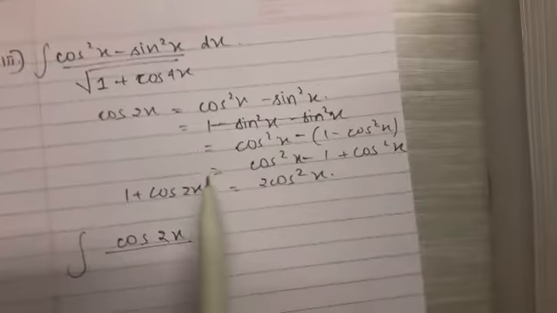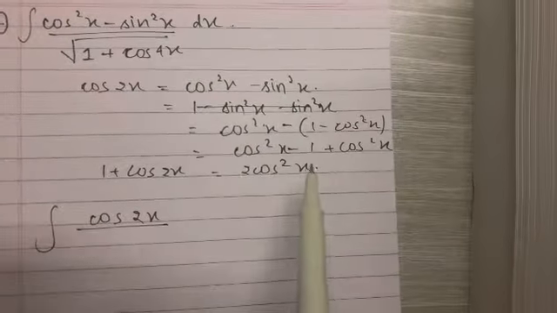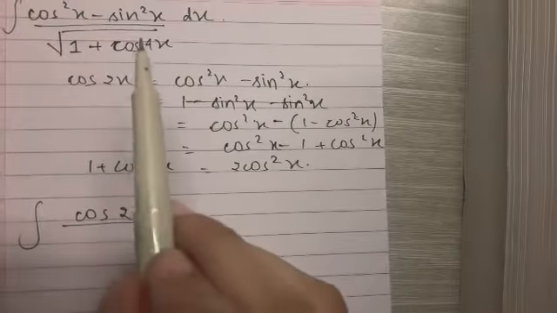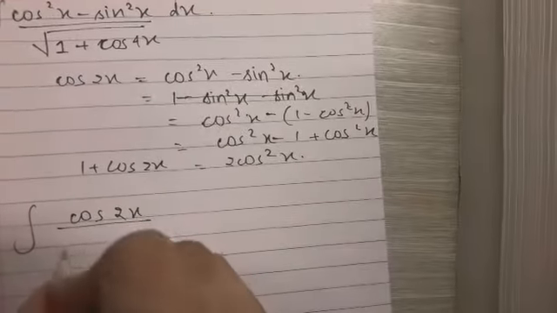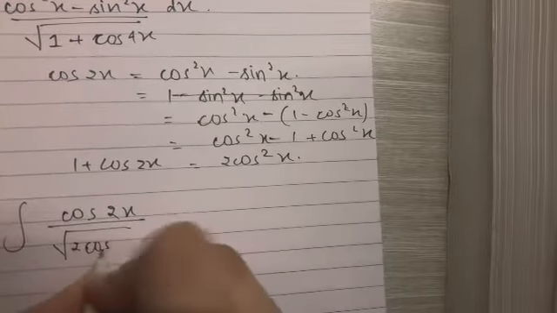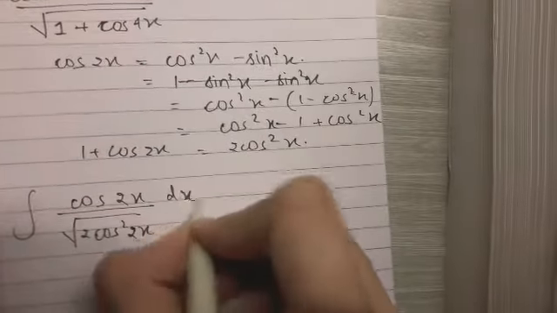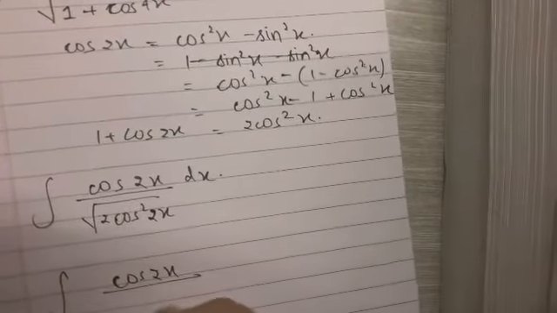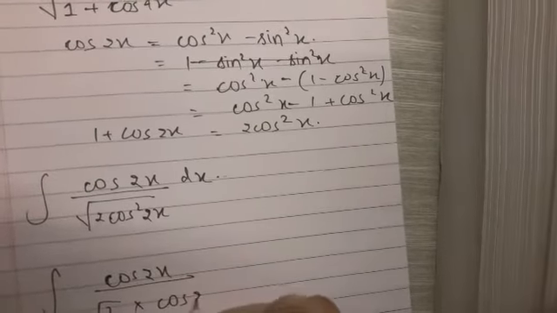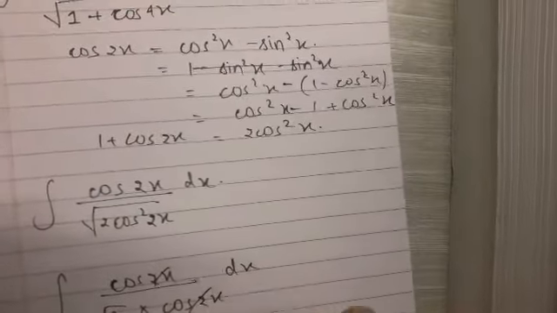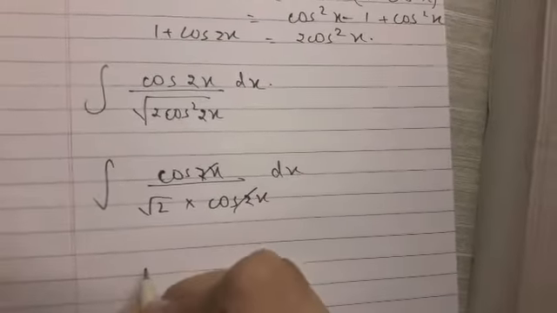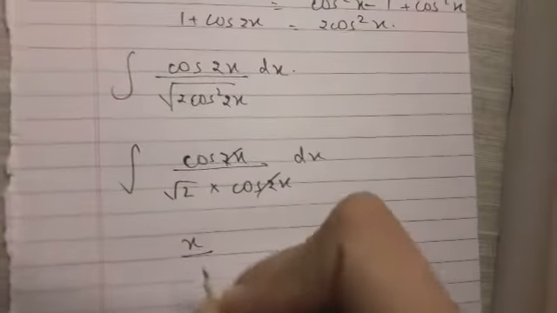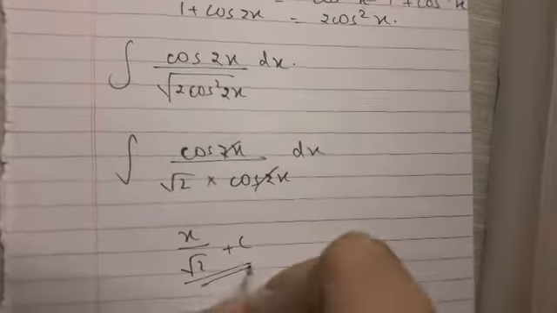Now that we know that 1 plus cos 2x is 2 cos square x, it means that 1 plus cos 4x is 2 cos square 2x. So that's what we're going to write, 2 cos square 2x dx. The root of this would be cos 2x upon root 2 into cos 2x dx. This gets cut and then we're left with 1 by root 2, and to integrate that we need to replace the 1 with x. So the final answer is x by root 2 plus c.